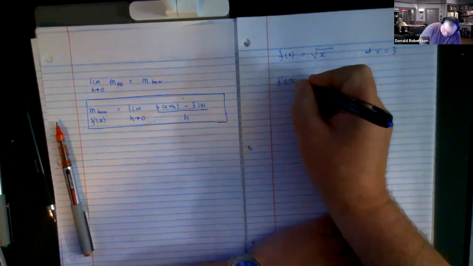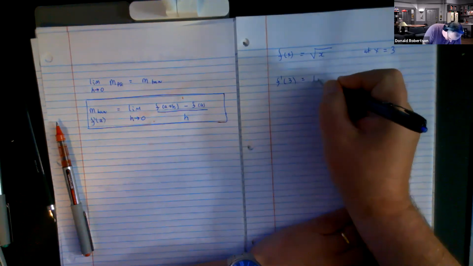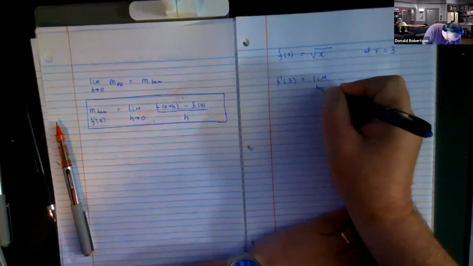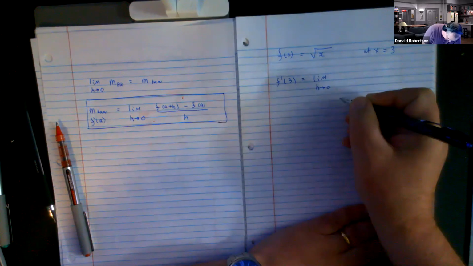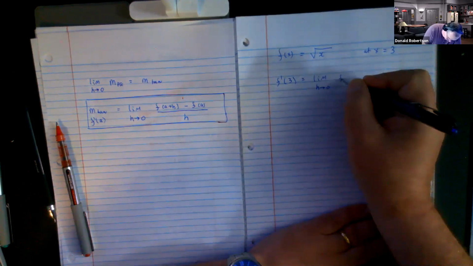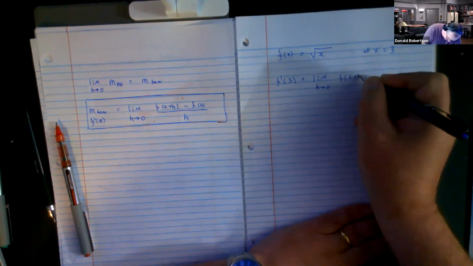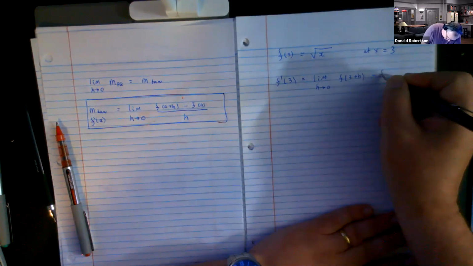So the derivative at 3, that's another name for f prime of 3, is the limit as h tends to 0 of the value of the function at 3 plus h, take the value of the function at 3, and divide it by h. And that's going to become not the ugliest looking function in the world. It'll be that.